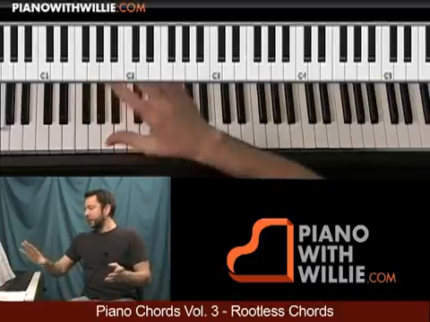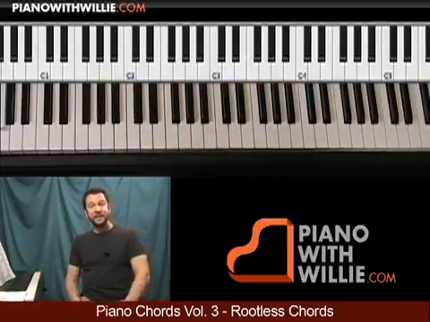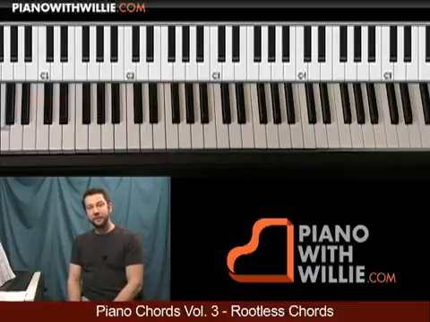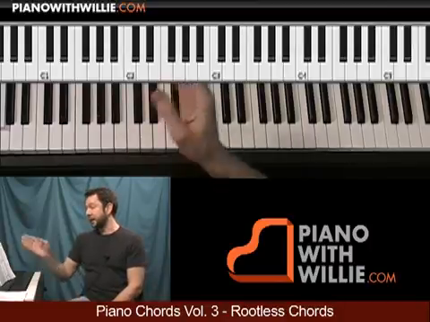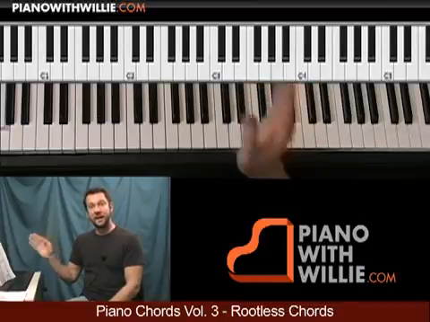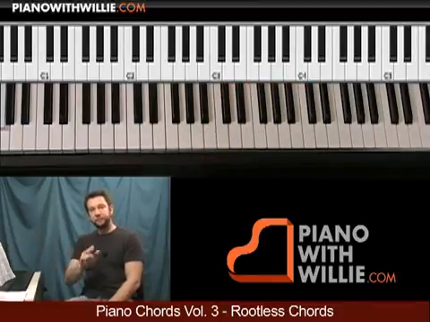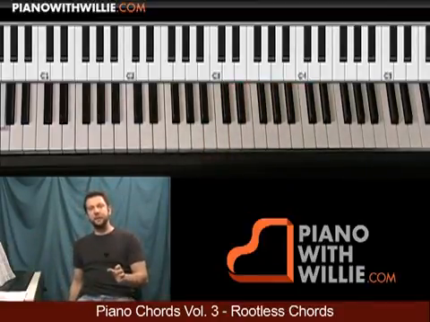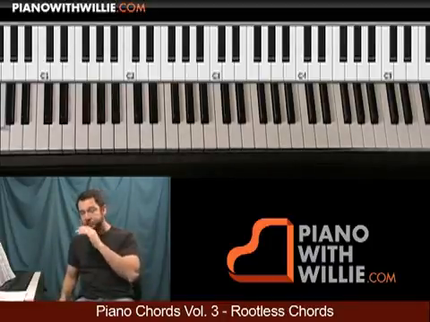Now, over the next couple of pages, I've written out all 12 keys, all 12 major 7, minor 7, and dominant 7th chords in the A form, the B form, and then also with fourths added in the right hand. Now, let me explain what that means, with the fourths added in the right hand.